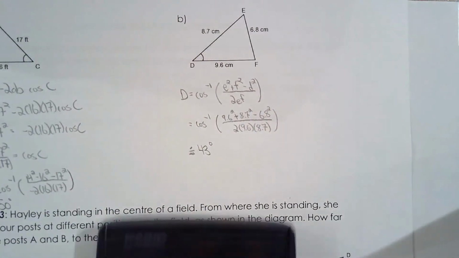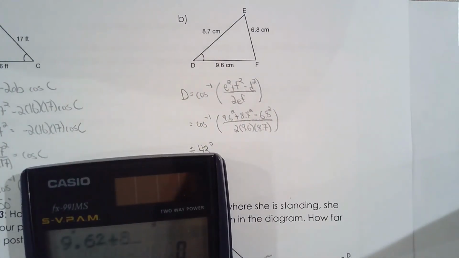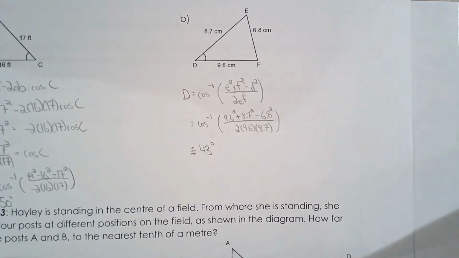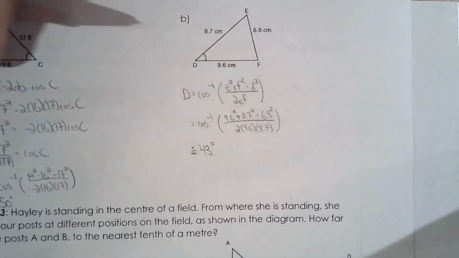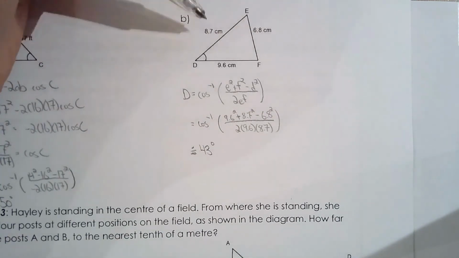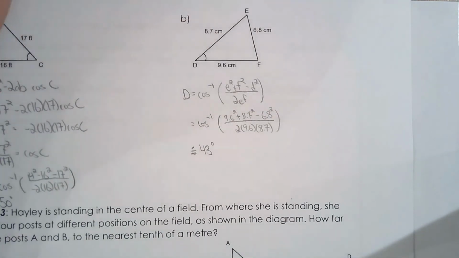Okay, let me just check that one more time. I feel like I typed something wrong. Nope, I got that again. Okay. Let me just see if that's giving me good vibes. Yeah, 43 degrees seems plausible because this is the shortest of the three sides. Not by much, but yeah, so 43 degrees, that seems like that's giving me good vibes. I'm liking that. All right.